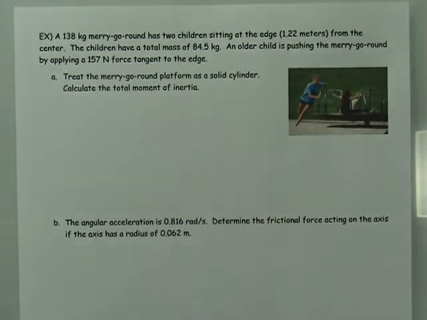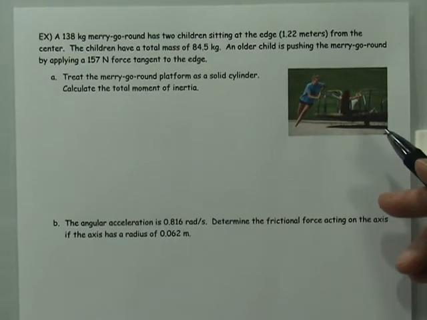The kids have a total mass of 84.5 kilograms. And as you can see, one of their older siblings is pushing the merry-go-round. I'm just making up a force. We'll assume that this person can exert 157 newtons of force.